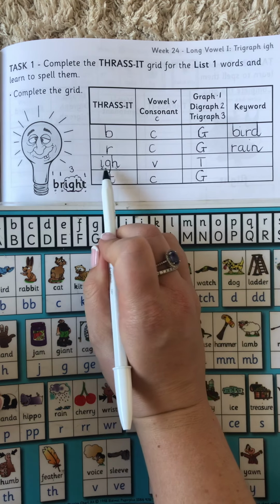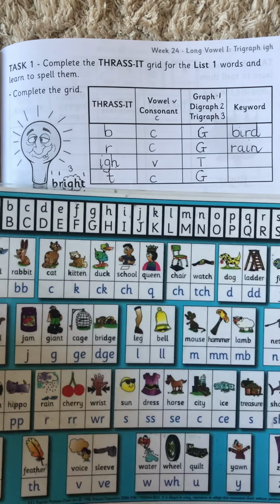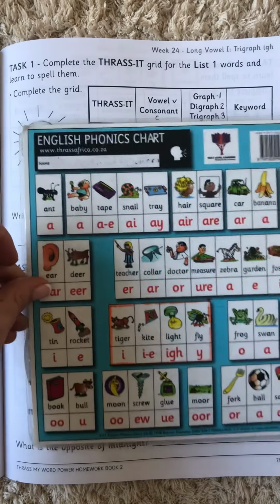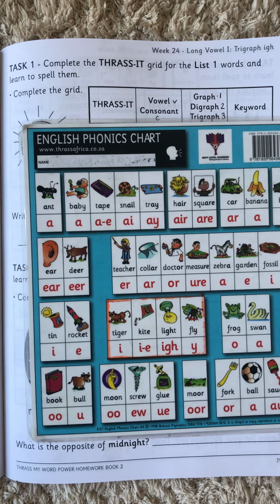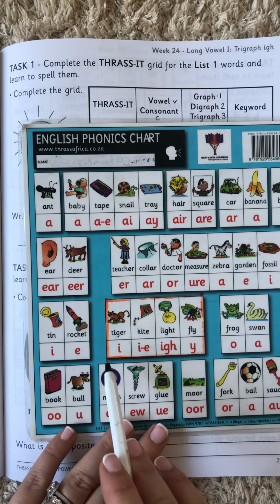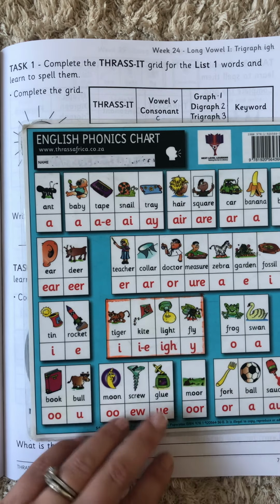Now, our next letters are the i, g, and the h, and they make the vowel sound. So we have to flip our Thrass chart over to the vowel side, and we are going to search for our i, g, and h letters. And I find them there, and light is in charge of them.